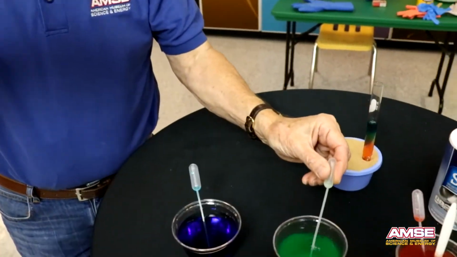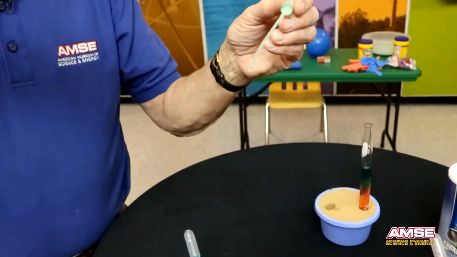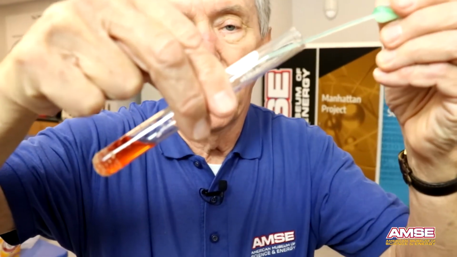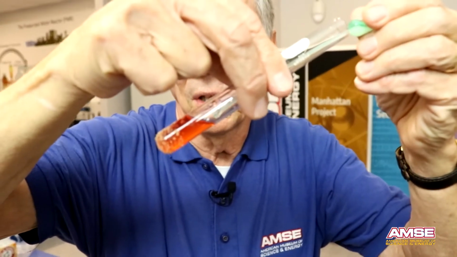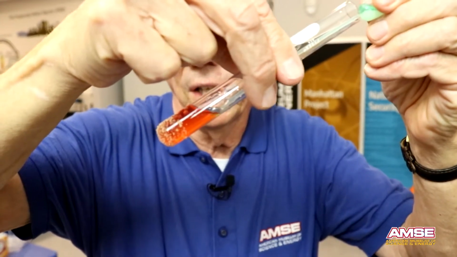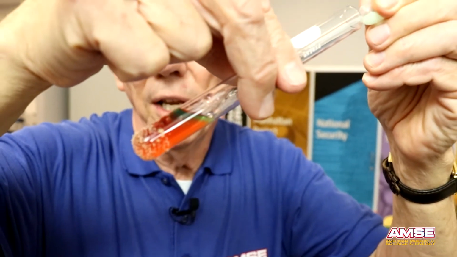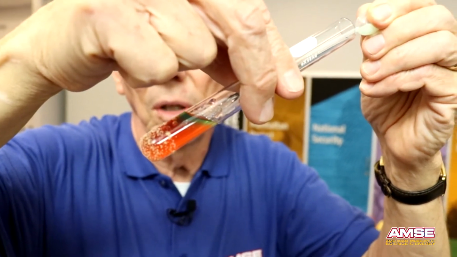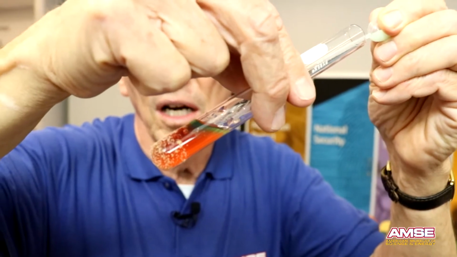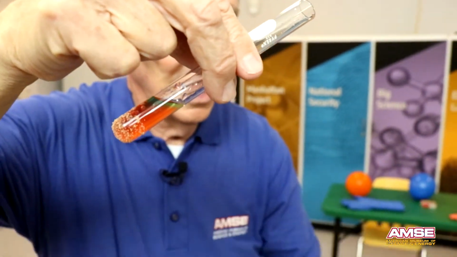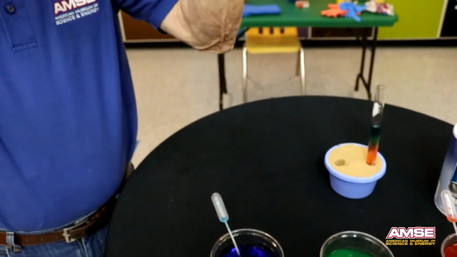Now for the second one, we're going to take some of the green water, and notice I'm going to put the pipette as close to the layer as I can, and carefully squeeze the pipette. Why do you think I'm squeezing it so slowly? If I'd squirt it in there, I'd mix the 2 colors, and that's not our objective in this experiment.